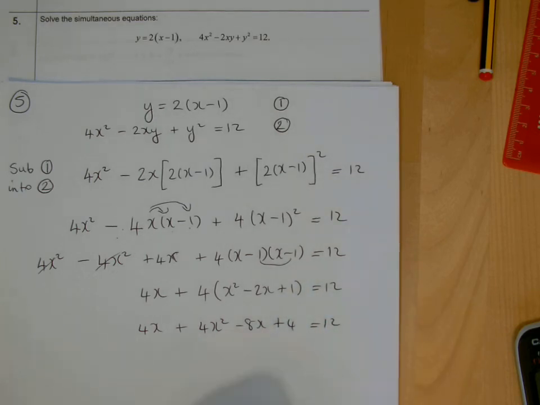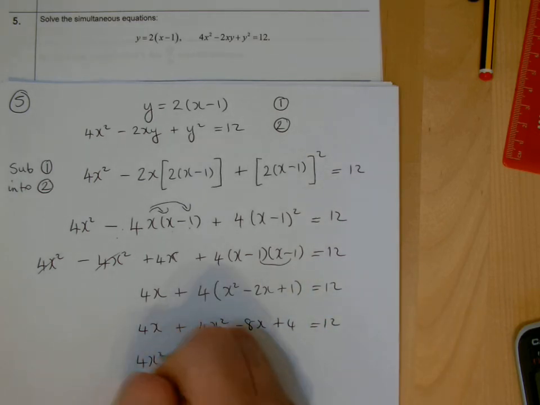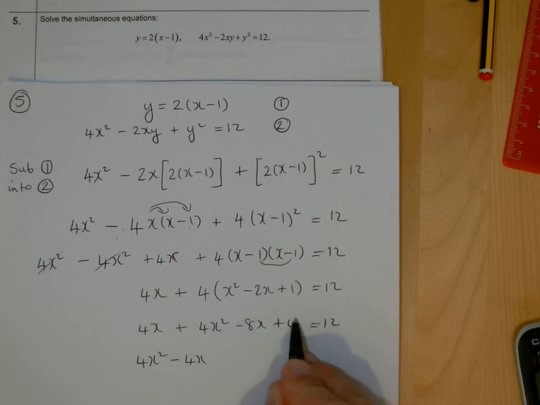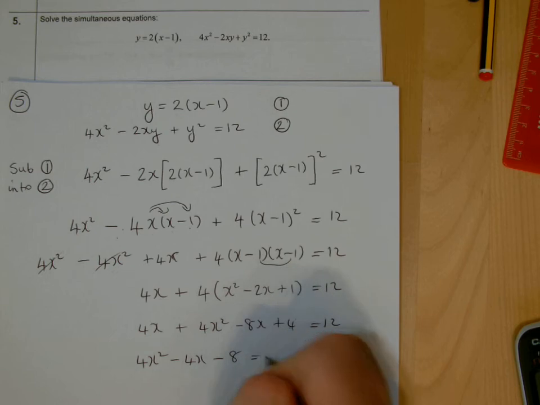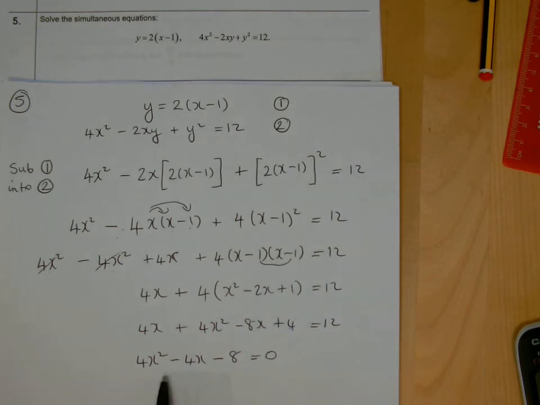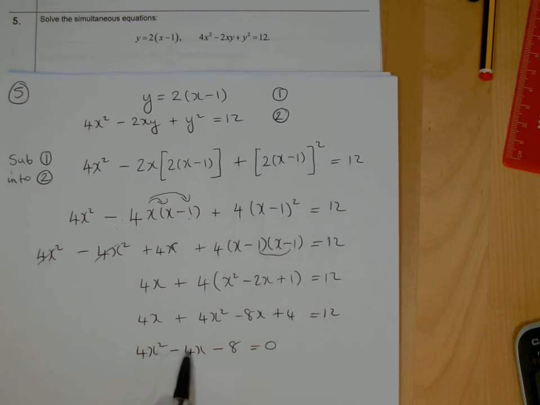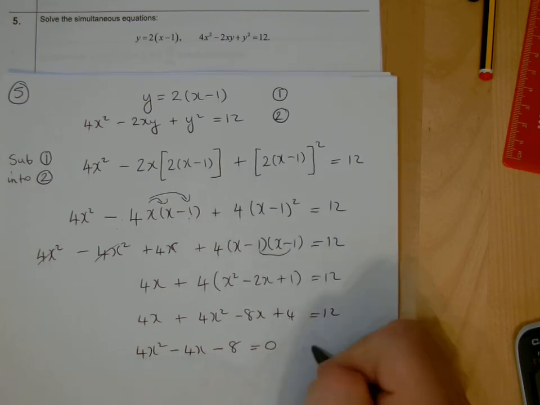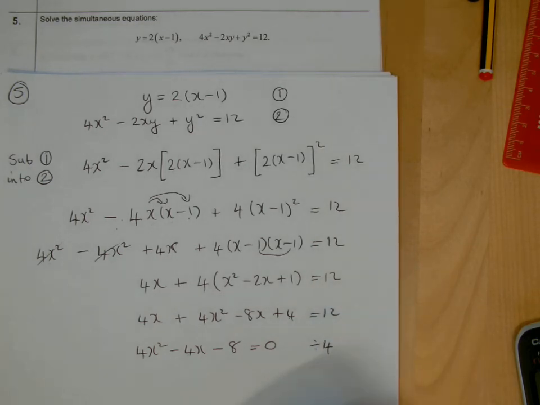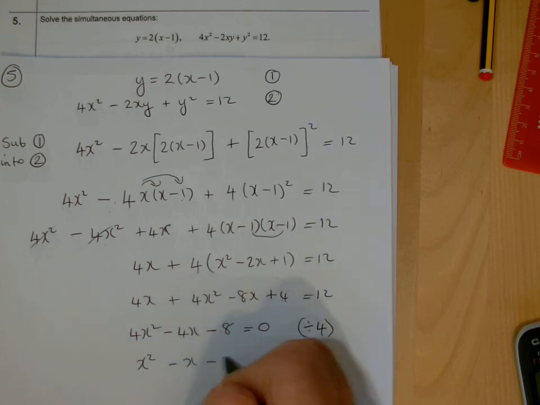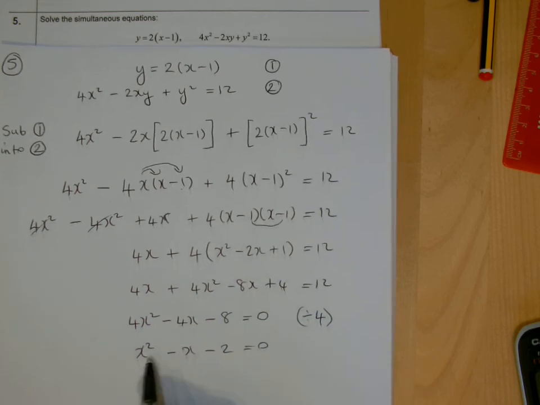So times everything through by 4. So then I get 4x squared. 4x take away 8x is minus 4x. Plus 4, and if I take that 12 over, it becomes a minus 12. So 4 minus 12 is minus 8, equals 0. Now we've got a quadratic which we can factorize and solve. However, before I do that, you notice 4 is a common factor, so we can divide by 4. If I divide by 4, I'll get x squared minus x minus 2 equals 0, dividing each term by 4.